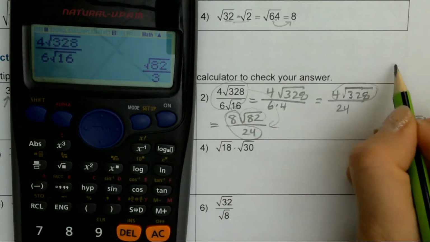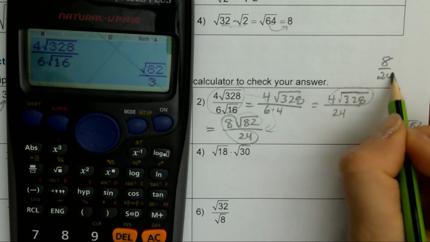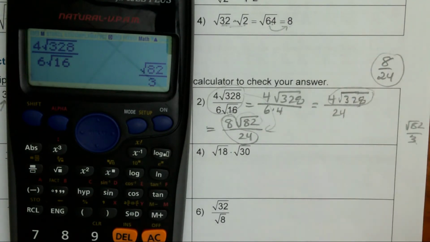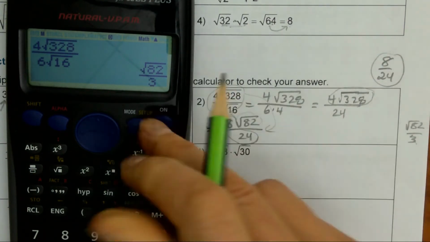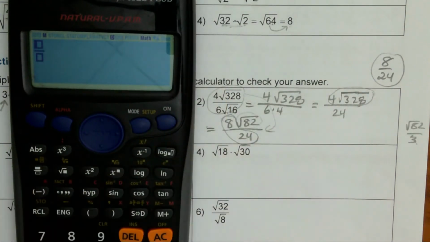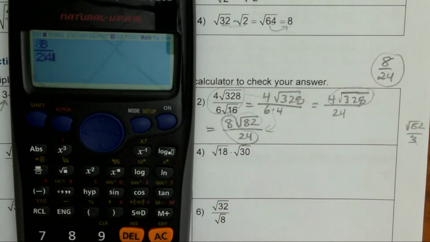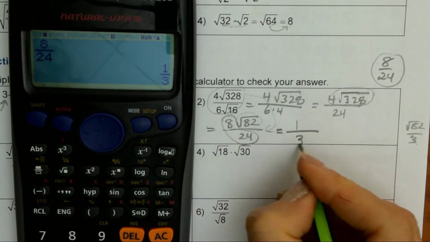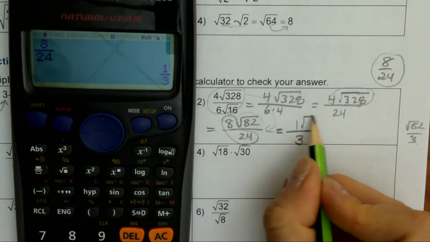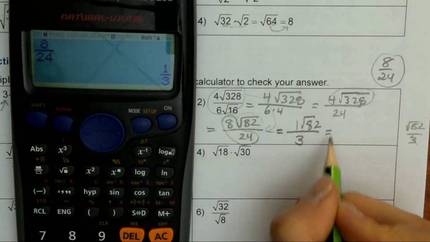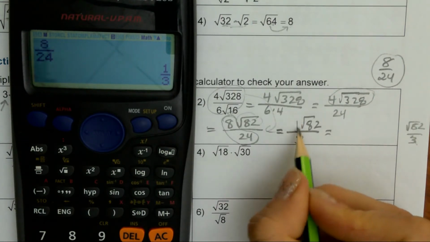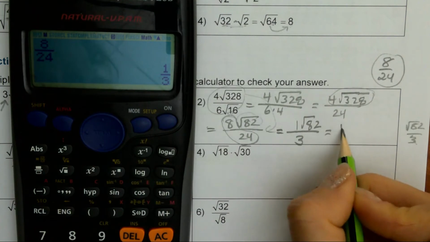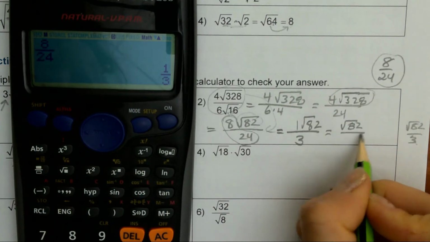Maybe if we see this as a fraction, just a fraction by itself, we can simplify this here. So let's use our fraction button. 8 over 24. Yeah, that's equal to 1 over 3. Let's put the 82 back, root 82. But we never write it this way. We don't write the 1 in front. So we just go root 82 over 3.